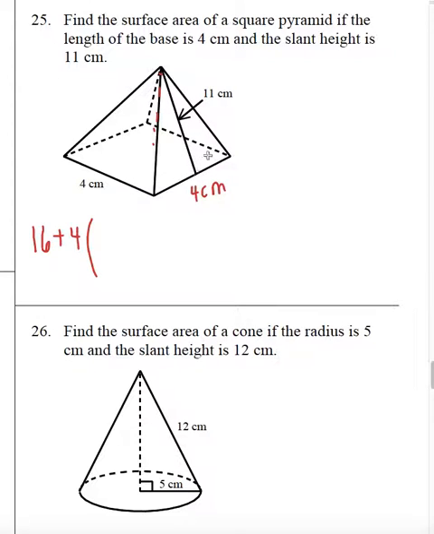So each triangle area would be the base times height divided by 2. So that would be 11 times 4, 44 divided by 2 is 22. So 4 times 22, and that would take care of all of the walls, all of the sides. So 4 times 22 is 88. And then plus 16 is 104. So that's it. 104 centimeters squared.